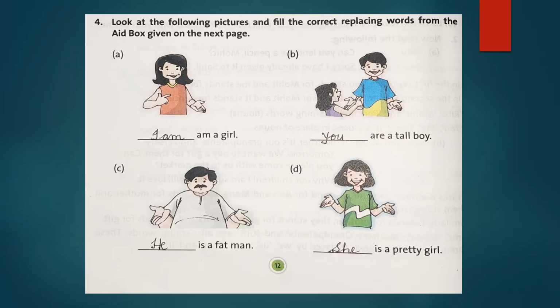Next, look at the following pictures and fill in the correct replacing words from the aid box given on the next page. That is, some replacing words are given, children. You can see in the next slide. So let us read it. I am a girl. You are a tall boy. The girl is telling that boy, you are a tall boy. He is a fat man.